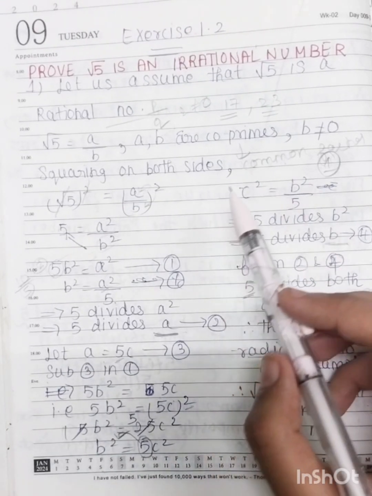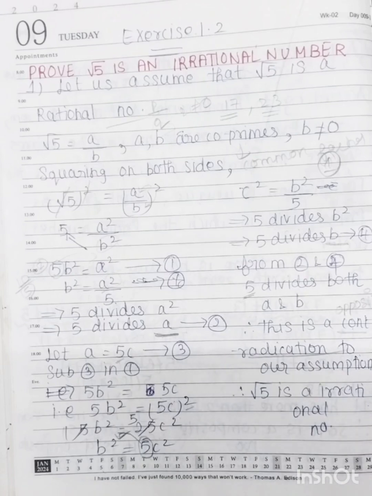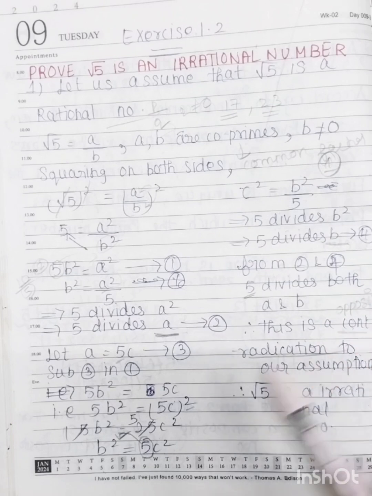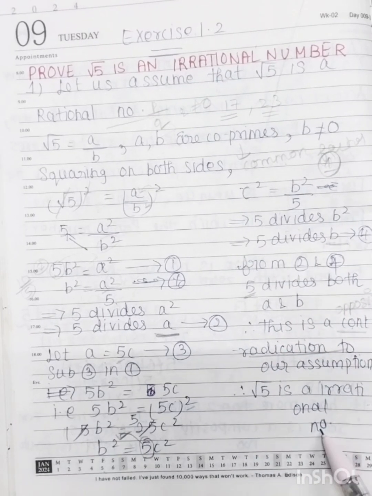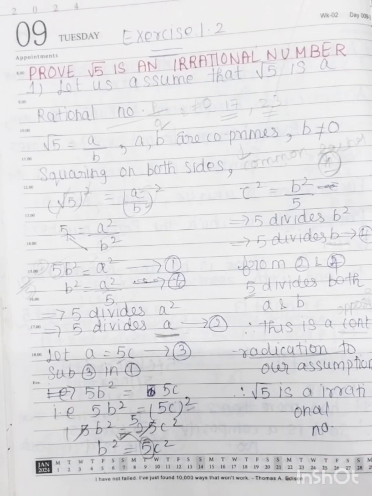First we assumed that a and b are co-primes, which have only 1 as their common factor. But when we proceeded through all these steps, we came to the conclusion that 5 divides both a and b. So this is a contradiction. So root 5 is an irrational number, hence proved.